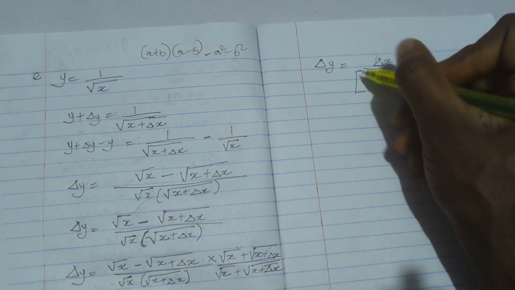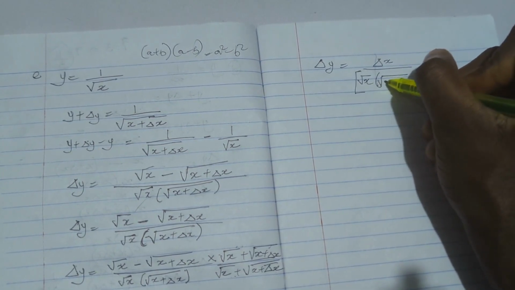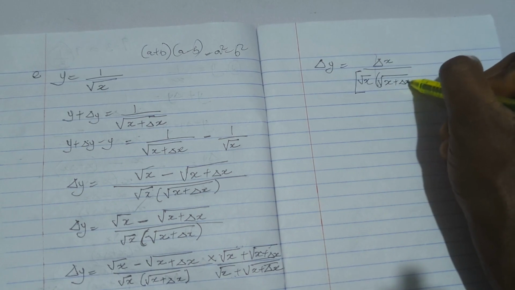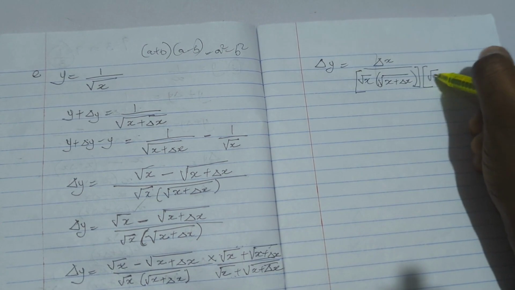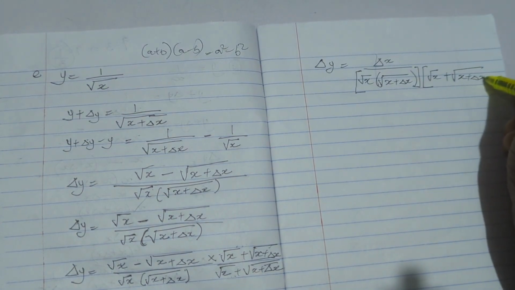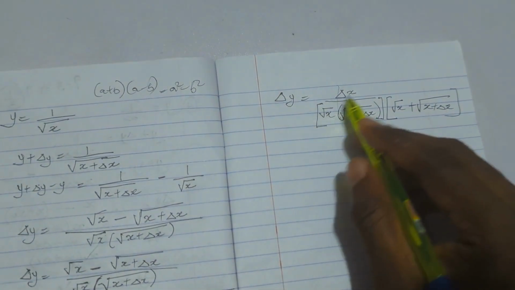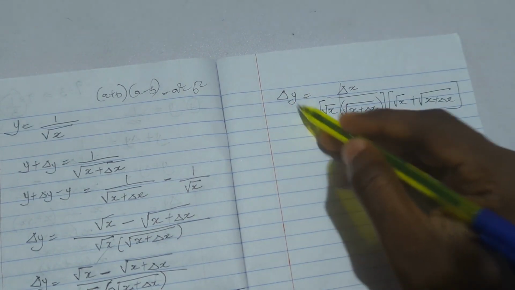So in this case, I have root x, open bracket, square root of x plus delta x. Then what do we have next? I have root x plus root of x plus delta x, right? So that's what we had. So we can now divide both sides, that is, multiply by 1 over delta x.